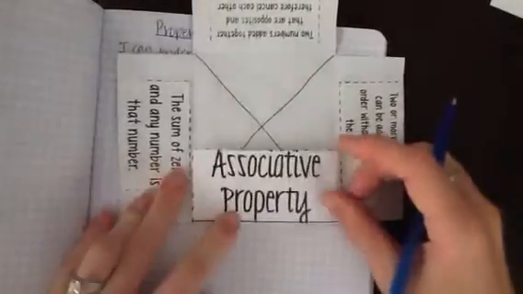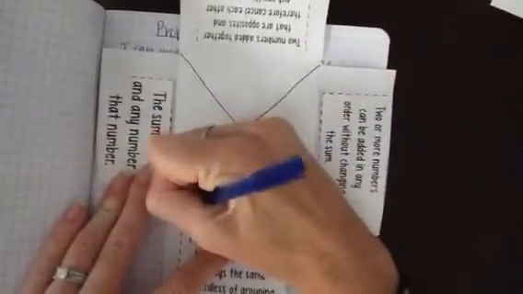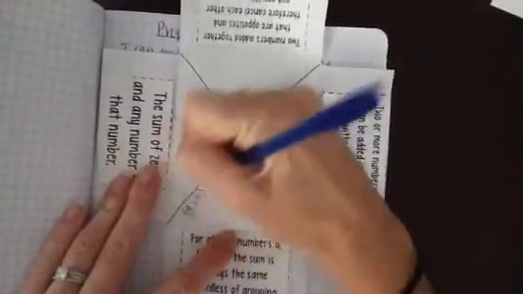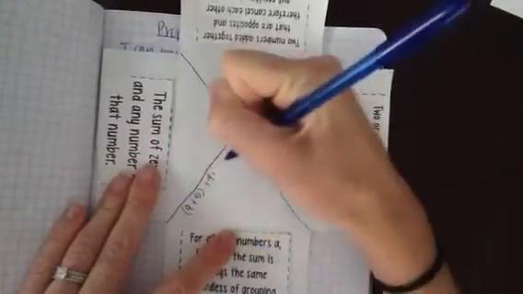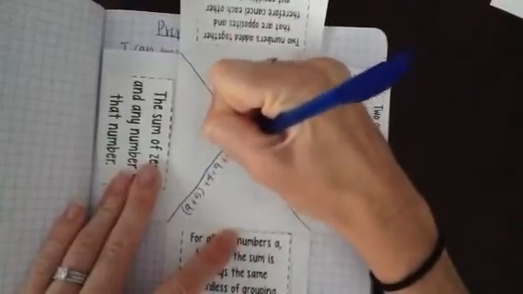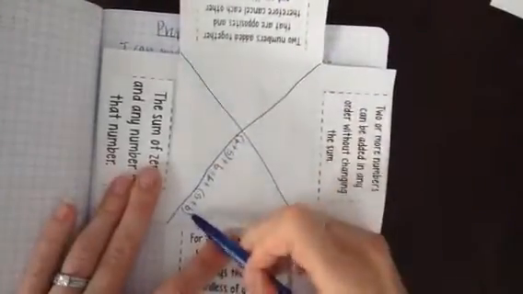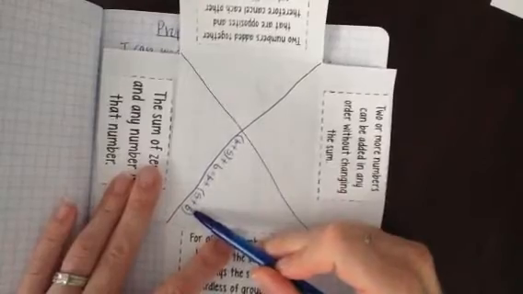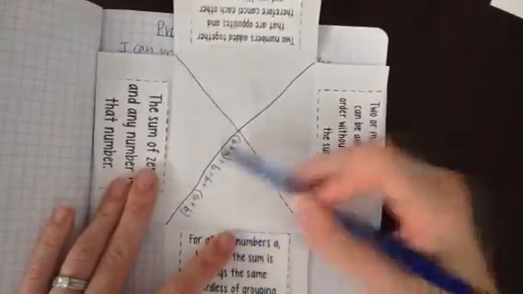This is for all real numbers A, B, and C. The sum is always going to be the same regardless of the grouping, which is associative property. An example of that could be (9 plus 5) plus 4 equals the same thing as 9 plus (5 plus 4). All I did was move my parentheses. Each term that I have in here, 9, 5, and 4, 9, 5, and 4, the terms do not change order.